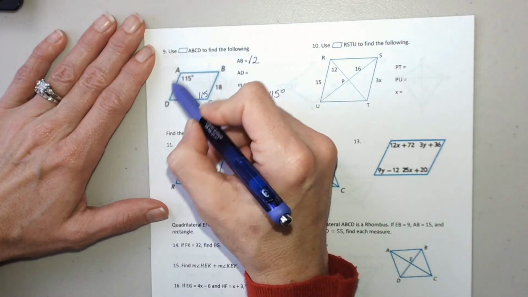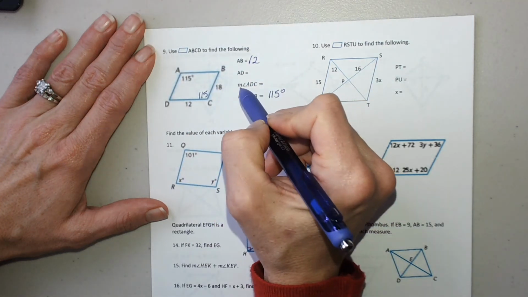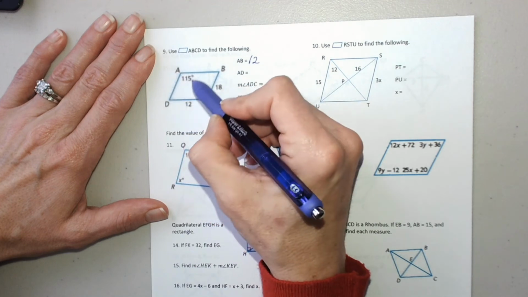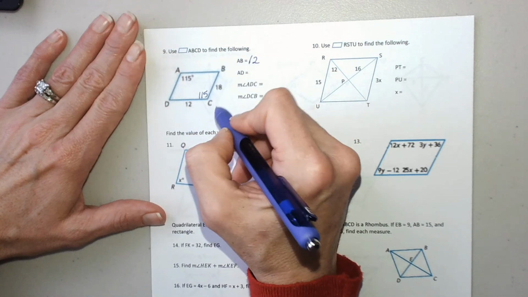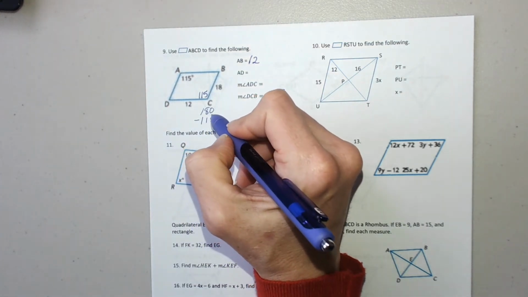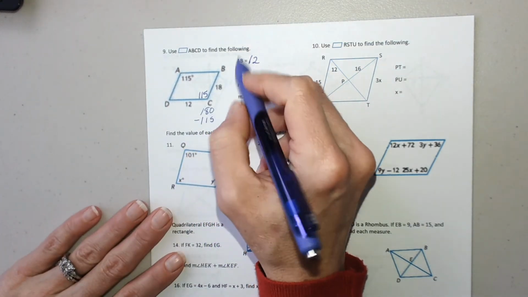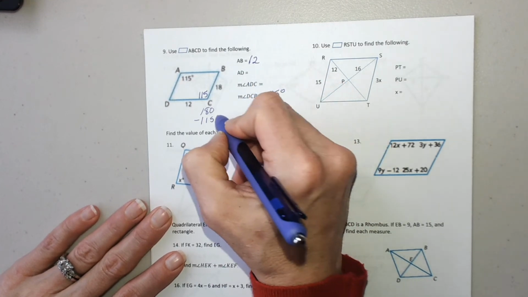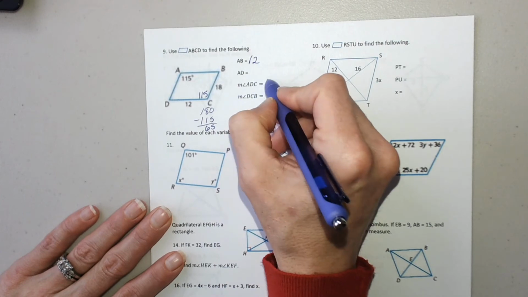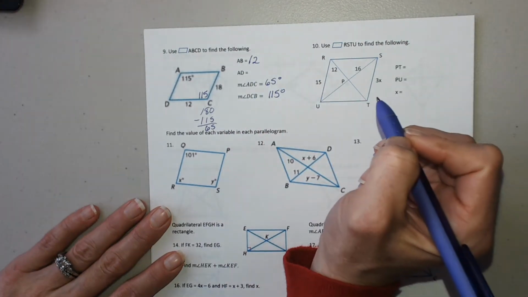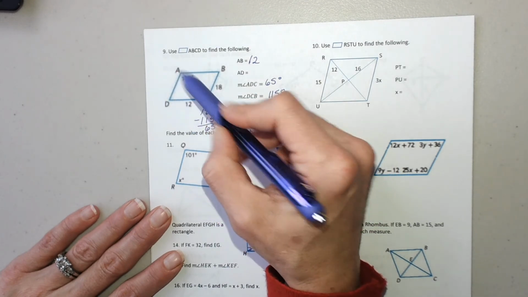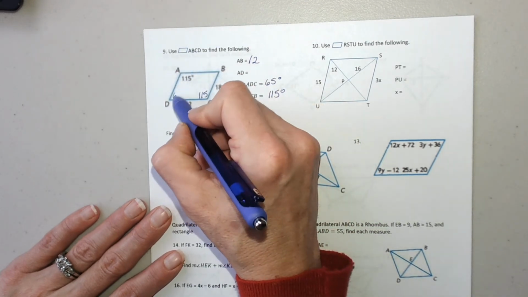Okay, then similarly, we're looking for ADC, and we know that consecutive angles are supplementary. So we could take 180 minus 115, and we get, what is that, 65. Sorry, is that right? Yeah, 65 degrees. Okay, so paying attention to all those properties: opposite angles, consecutive angles. I'll put my 65 here.